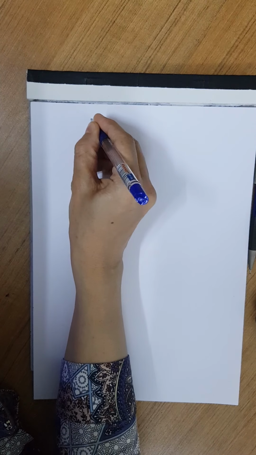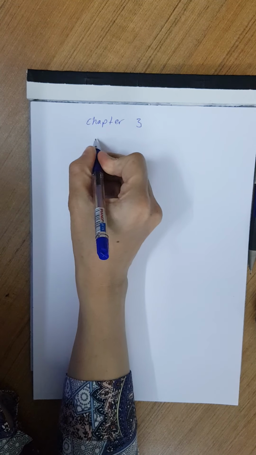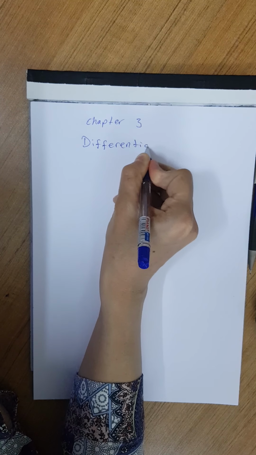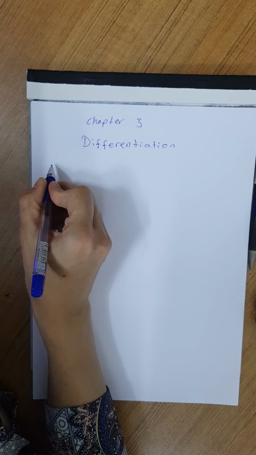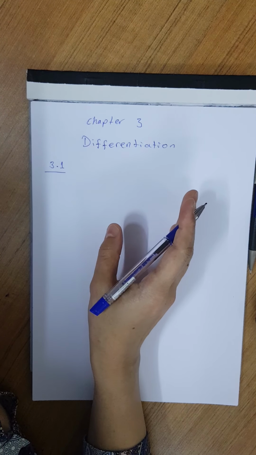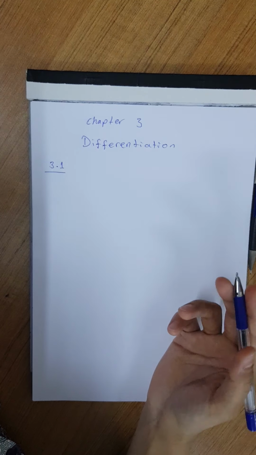As you know, we have finished the first two chapters, and we've done also some of the sections in chapter 3. But I will start with chapter 3, section 1. So in chapter 3, we have got what? We have got differentiation. The first section that we have got, 3.1, is giving a general idea about differentiation. What is a differentiation? What are we talking about when we are saying differentiation?